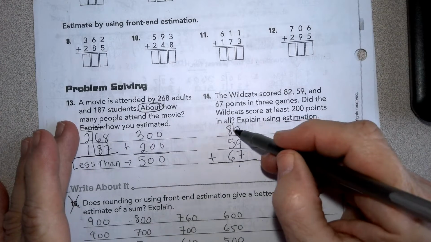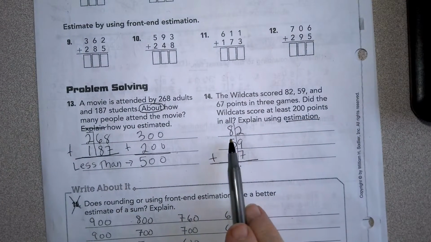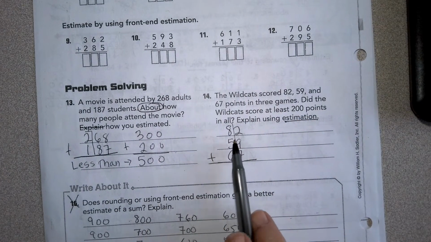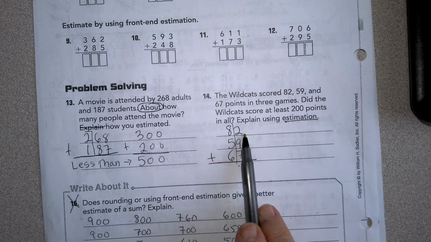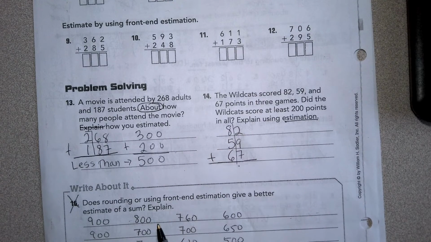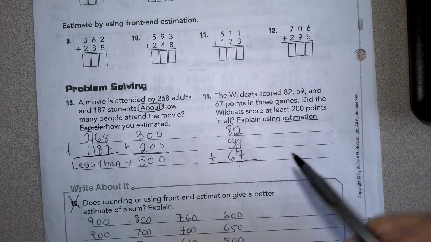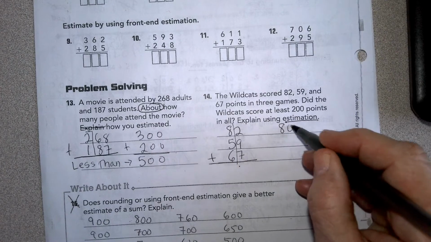So, again, we're rounding right here. We're rounding to the tens. Is this closer to 80 or 90? 80, because that 2 is so small. So put in 80.